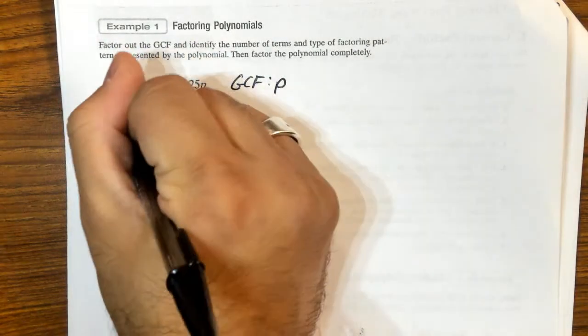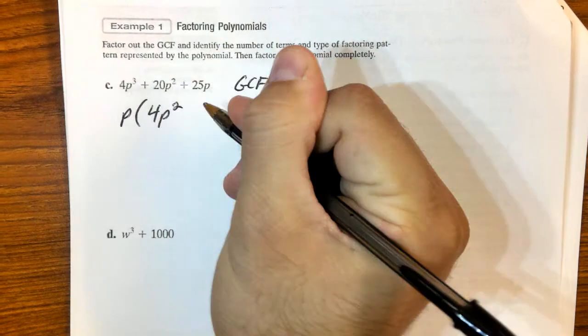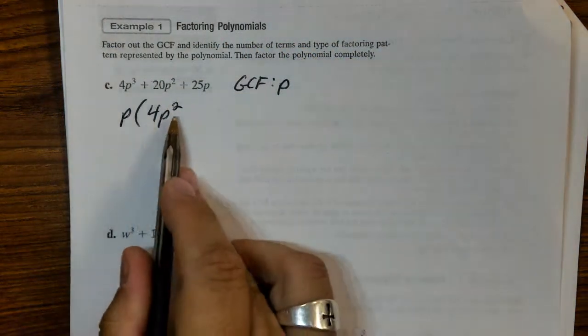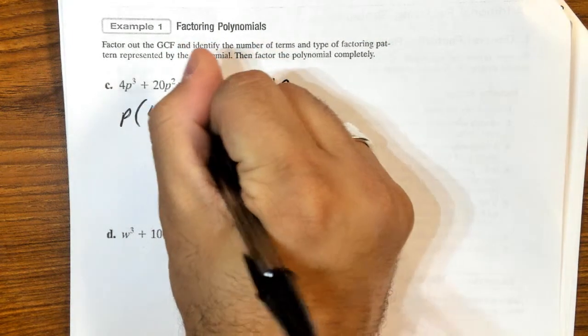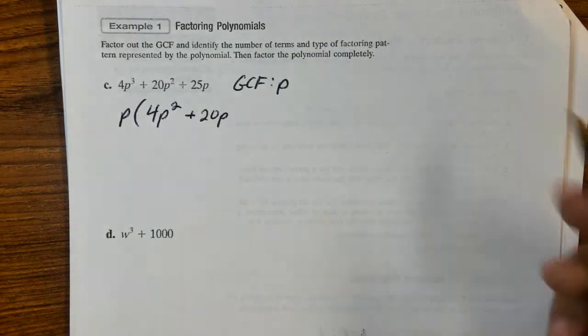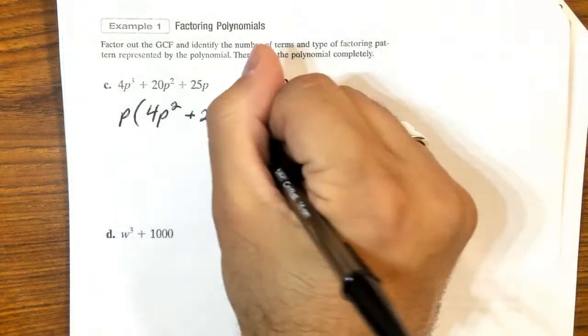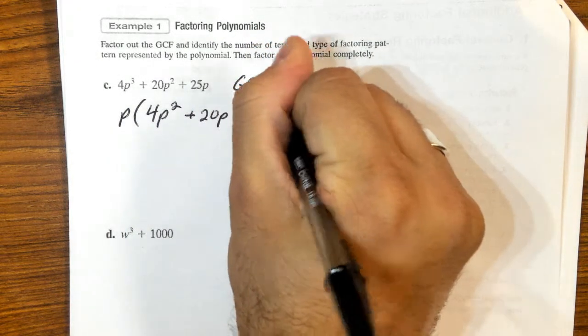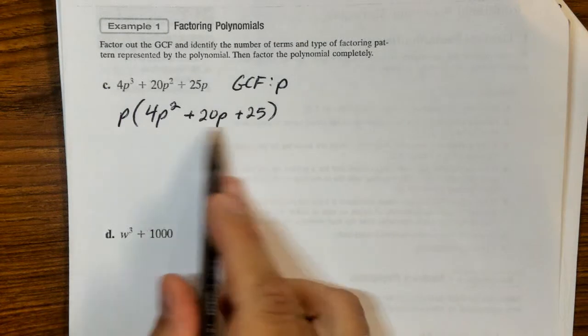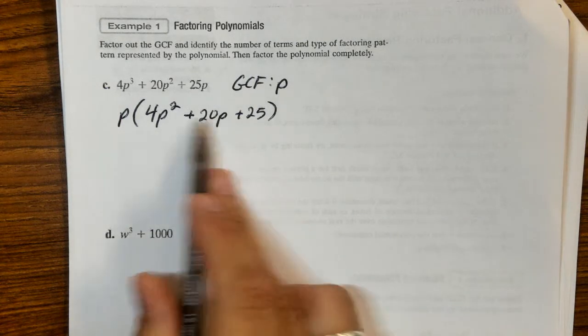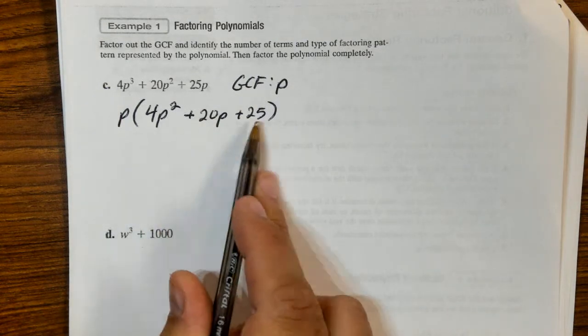So once that p gets factored out, then we have 4p squared. P times 4p squared gives us 4p cubed. Then p times 20p, and then the last one is p times 25, so positive 25. So now we have to see if this trinomial will factor further. You can use the AC method to factor this trinomial.